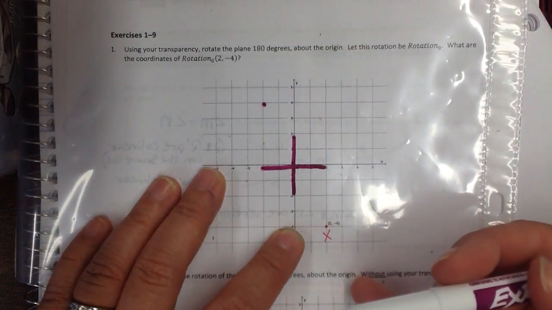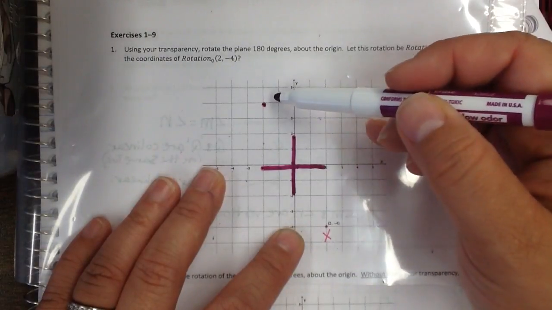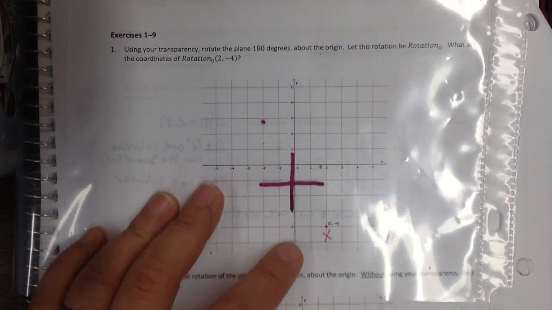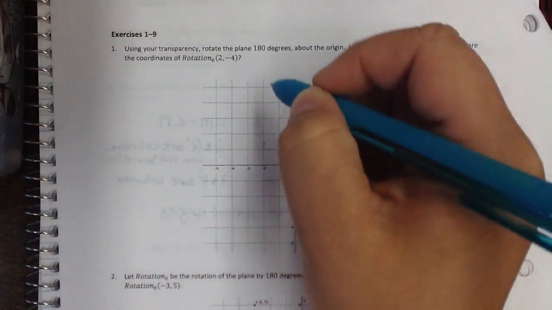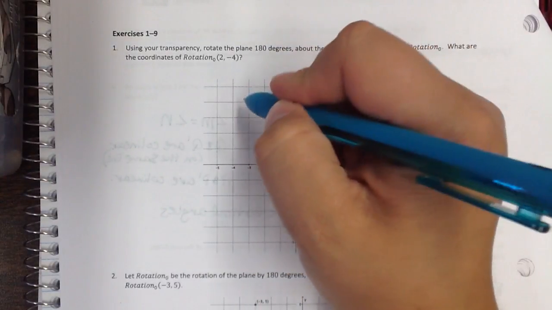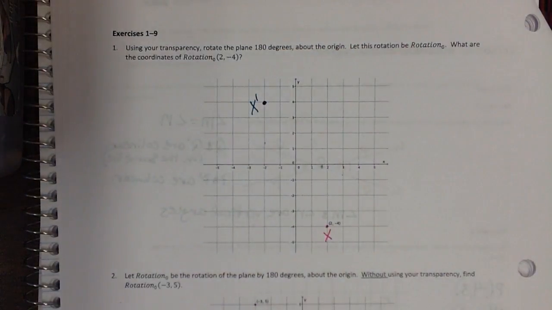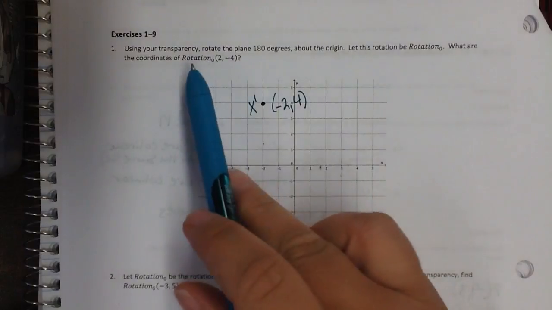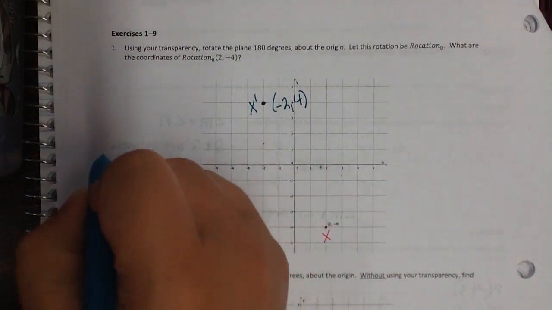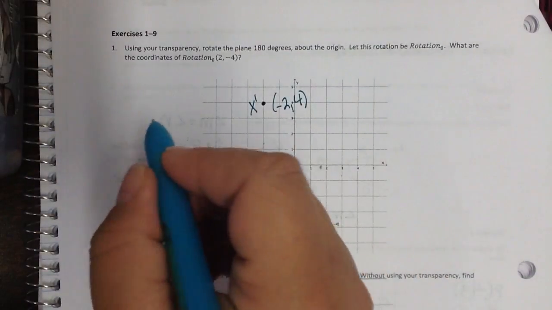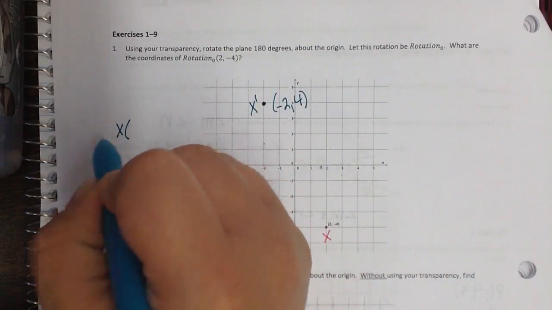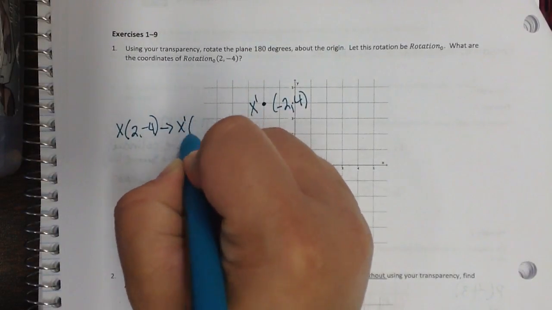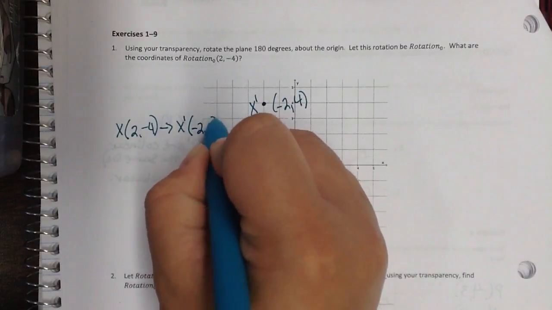Now I don't have to move it to the bottom because there are grid lines, so I know exactly where it's going to be. It's going to be at -2, +4. So I would take my writing utensil, and at -2, +4, I'd put a point. I'd label it X prime, and you can label it here -2, 4. But I also want you to put it over here. So X, and this is important on how you write this. I want you to get used to this. X, which was 2, -4, becomes X prime, which is -2, 4.